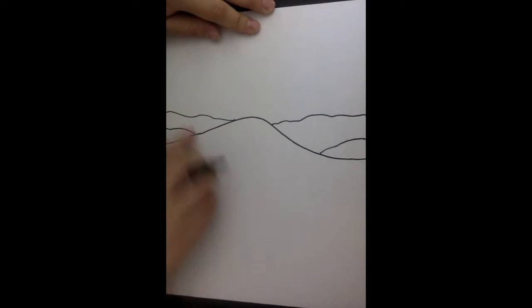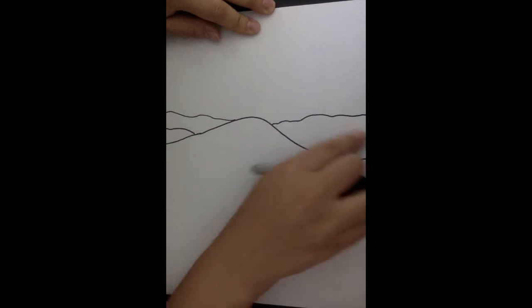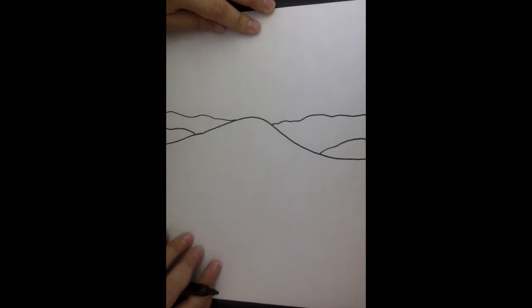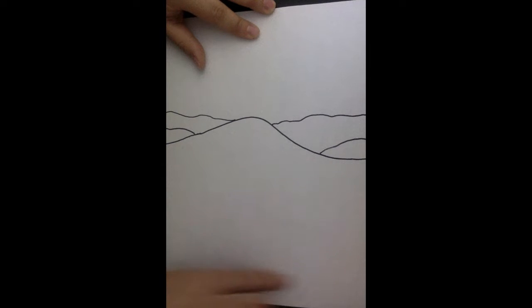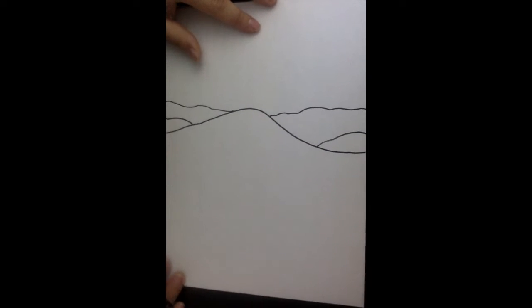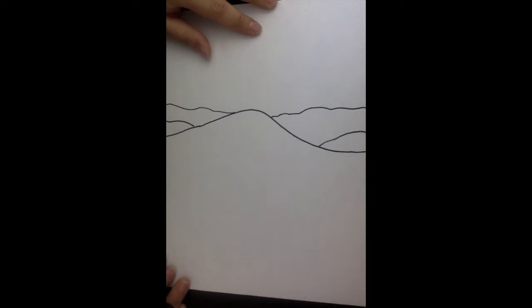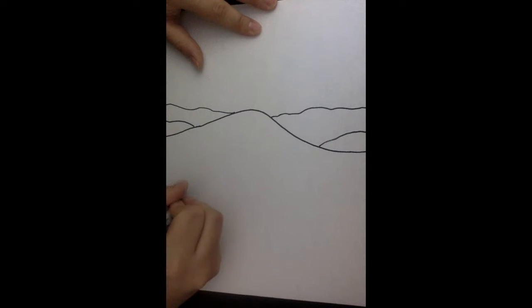Now that I have all of these different curved lines in the middle of my paper, I am ready to start adding a little bit more in the foreground, which is the part of the paper that's closest to us at the bottom, remember? So you can think about how you want to fill this part of your paper. You could put trees if you wanted to.